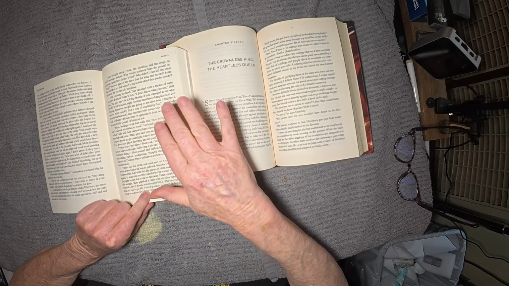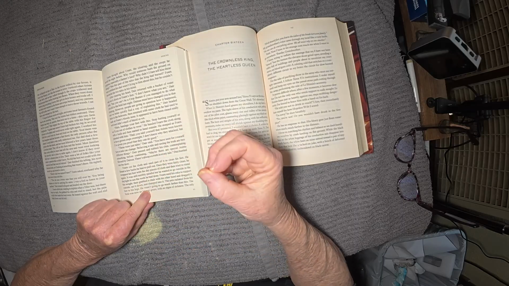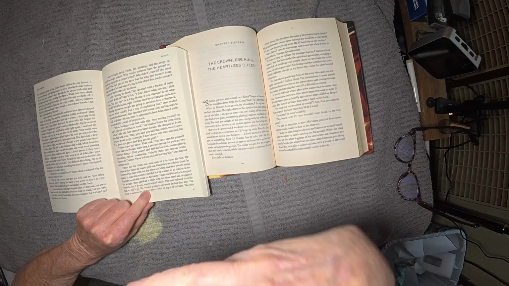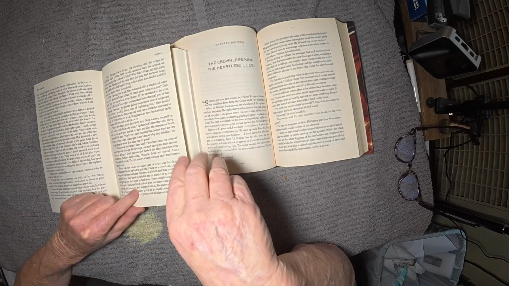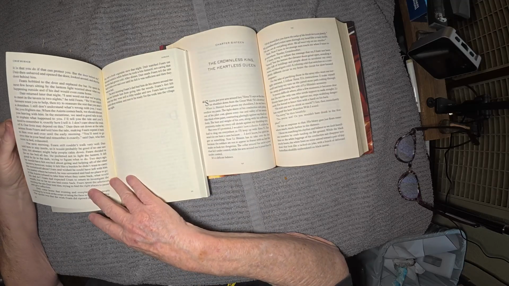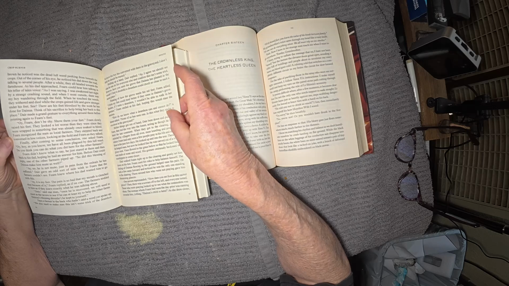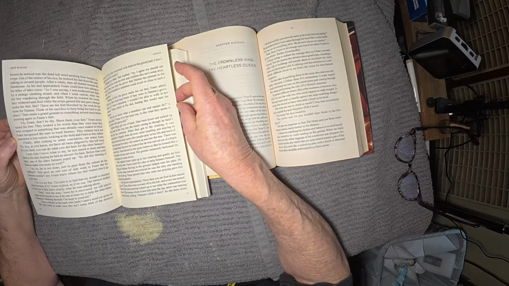So the other thing that happens is what we call when you have gaps in the teeth. It's sort of a situation that happens in typesetting where the words do not fit the justification well.